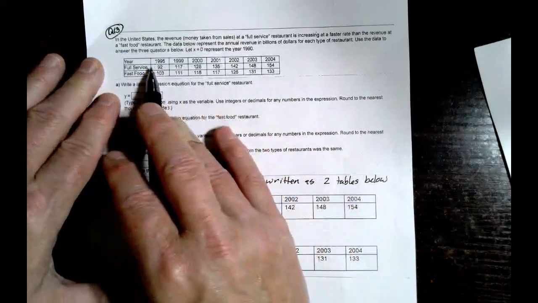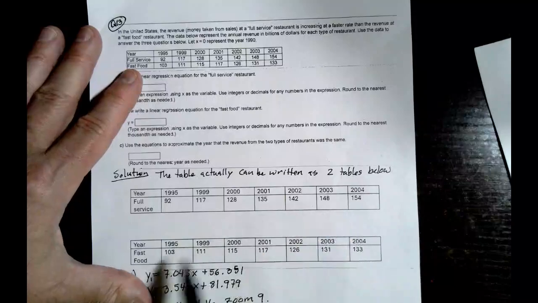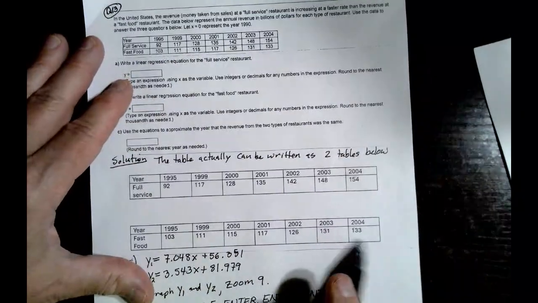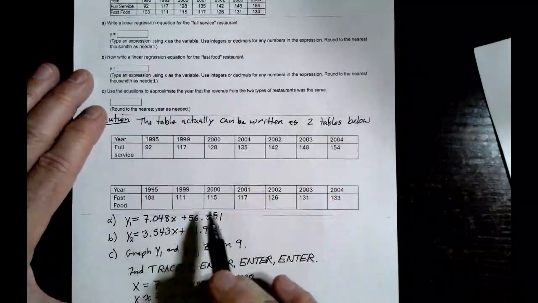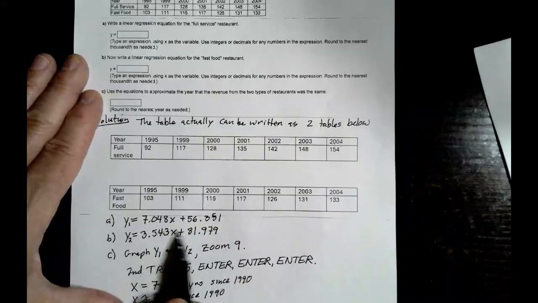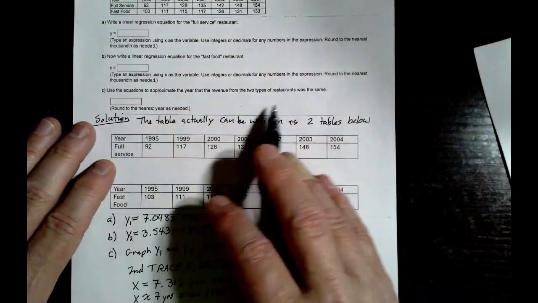So for full service, you ignore the bottom line, and it looks like this. And for fast food, you ignore the middle line, and it looks like this. So once you've got your two tables, you can type in both of your equations separately, and you get your two equations. Okay. And now they say approximate the year in which the two are the same.